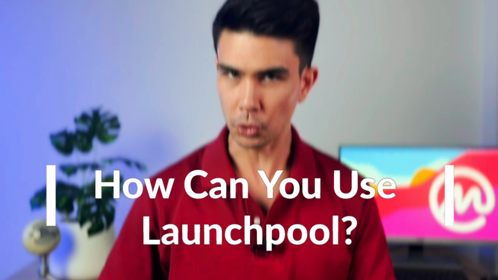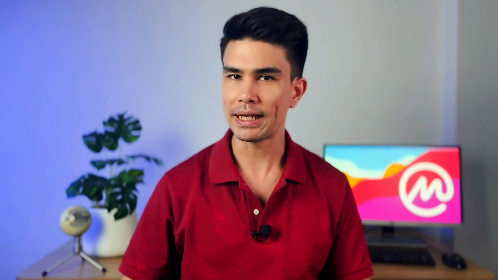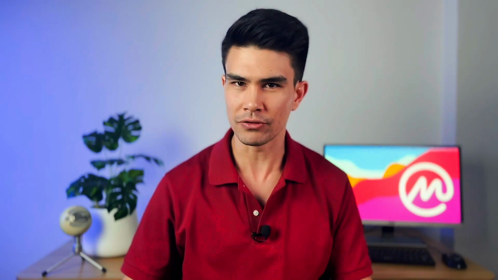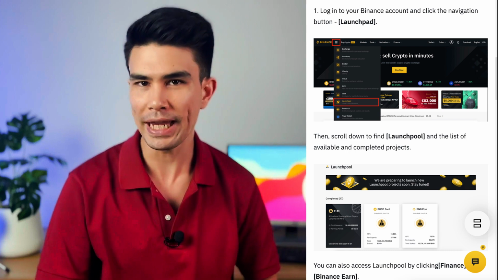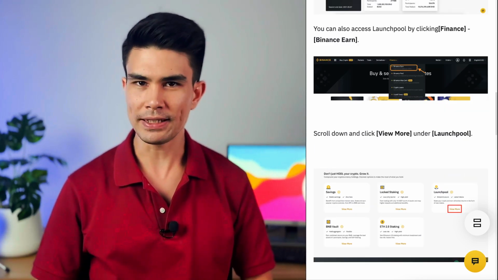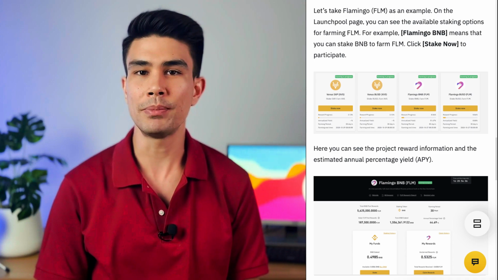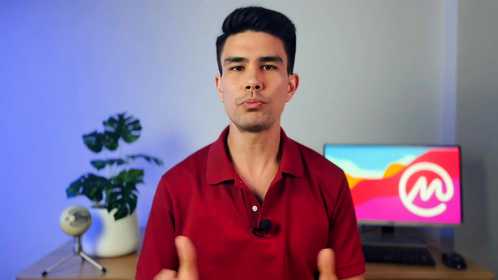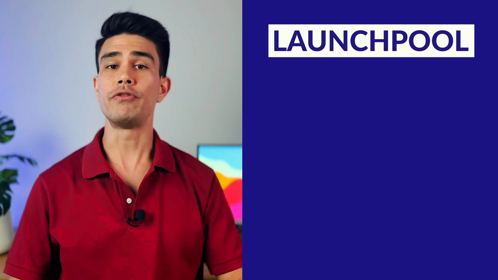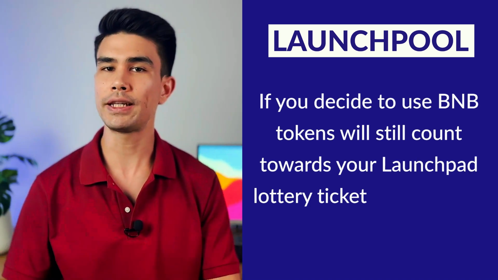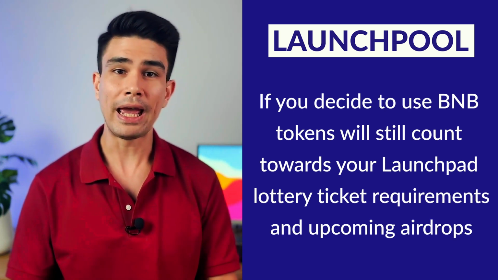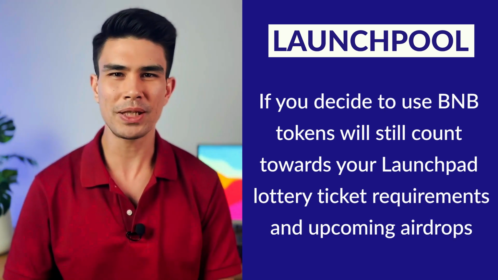How can you use Launchpool? To earn some cash from farming through Binance Launchpool, you need a Binance account, of course. Once you have an account, you need to log in and then head over to the Launchpool page. From there, select the pool you want to stake in, type in however many tokens you want to commit, and then click stake. That's it. You don't need to meet any stringent criteria to farm through Launchpool, but you do need at least 0.1 of whichever token you want to farm. If you decide to use BNB tokens, those will still count towards your Launchpad lottery ticket requirements and upcoming airdrops, and will still help you accrue other VIP benefits.